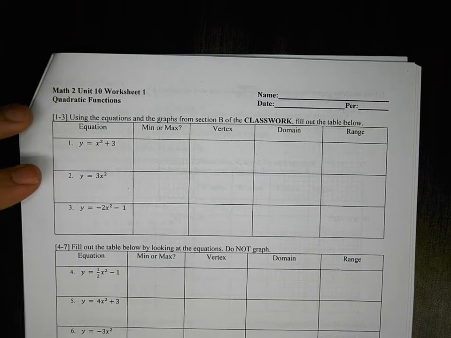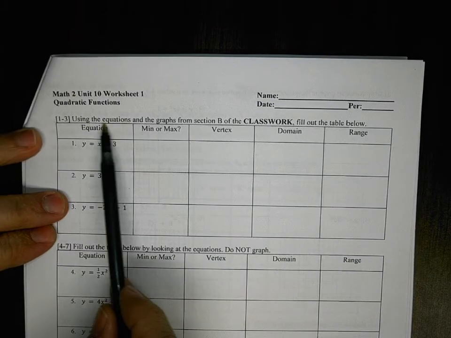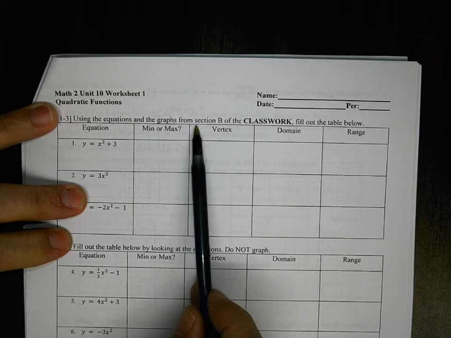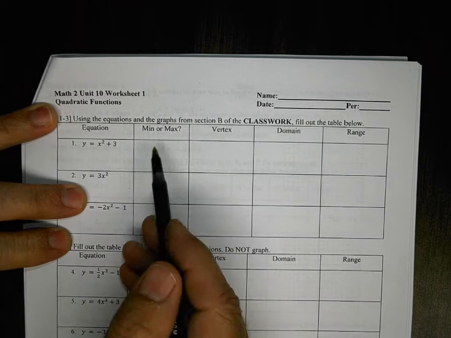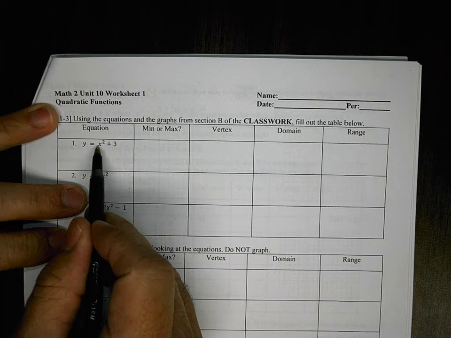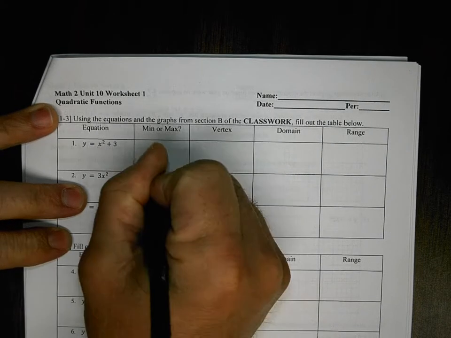Math 2, Unit 10, Worksheet 1. Use the equations and graph from Section B of the classwork to fill out the table below. So, maximum or minimum? Well, this tells us it opens up, so it's a minimum.